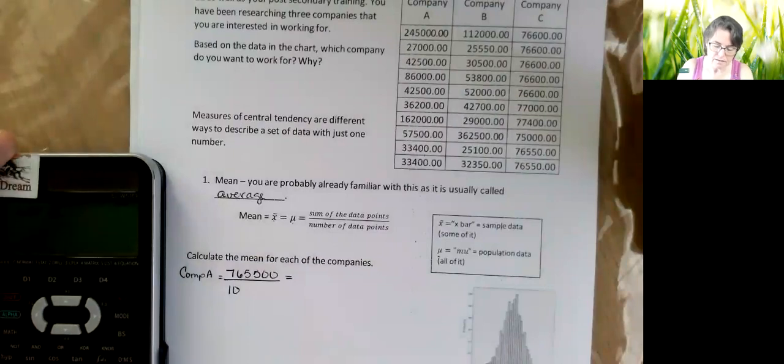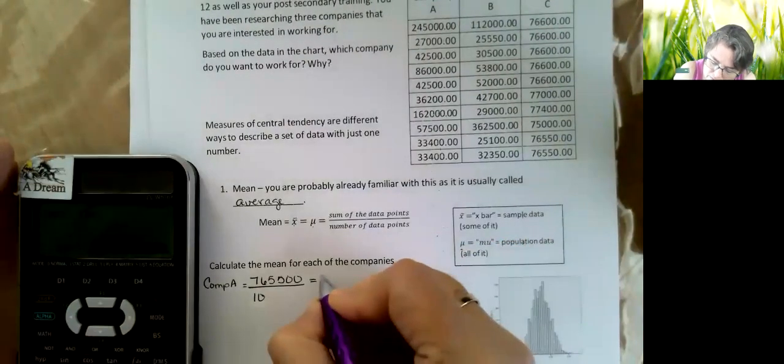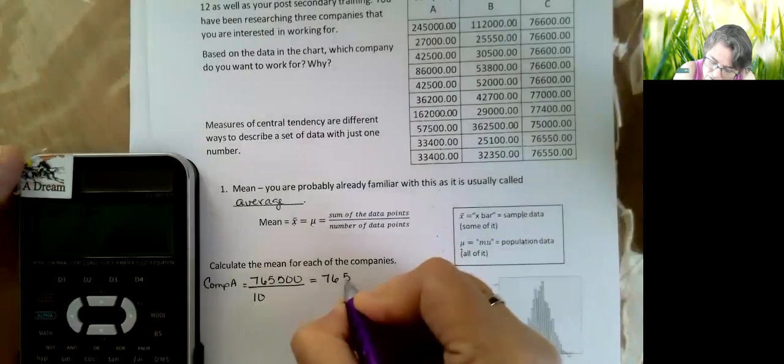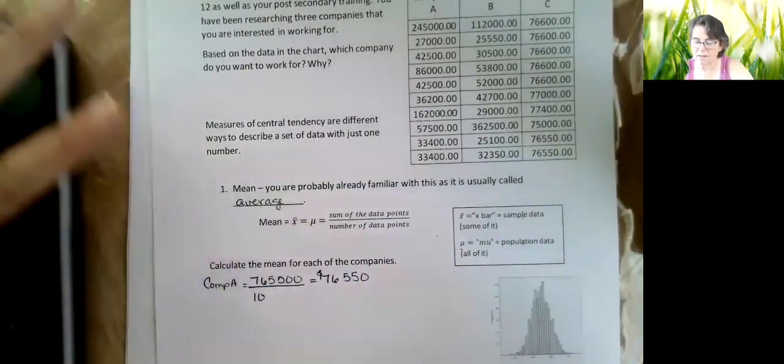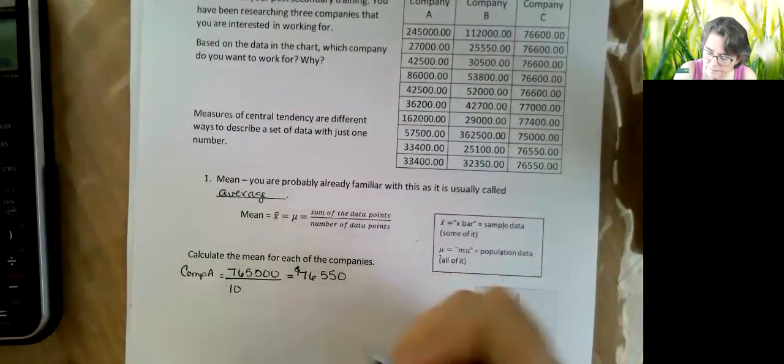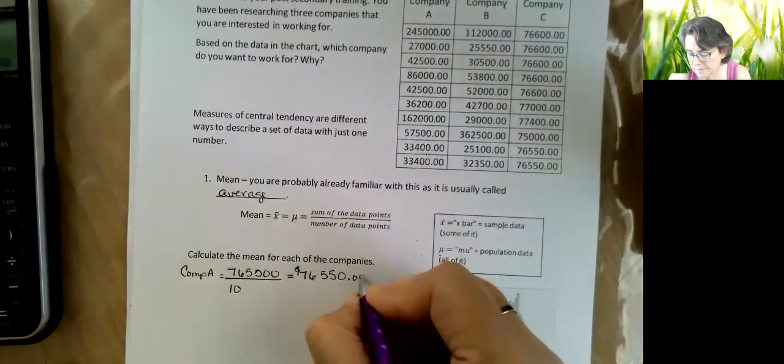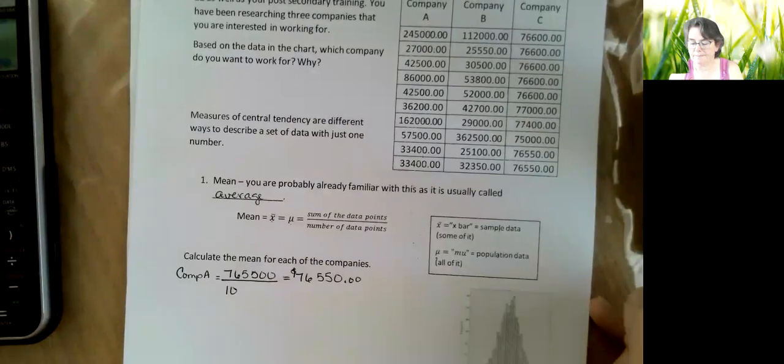Divide by 10 is $76,550. I'll put dollar signs because it's money. All right. If you want, you could do that too.